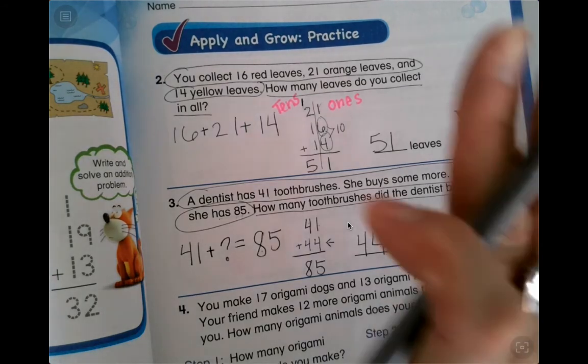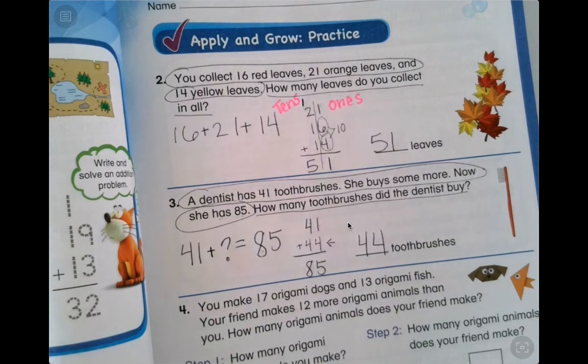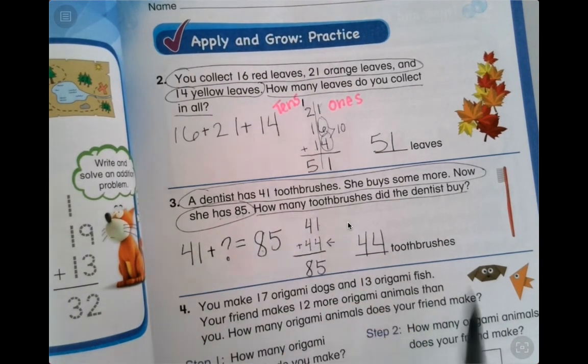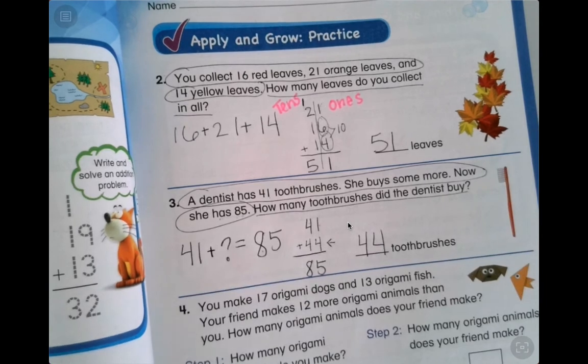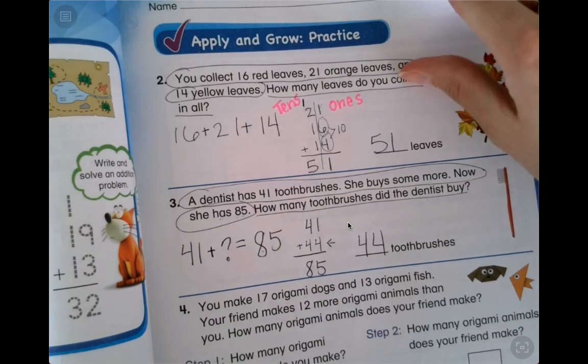Okay, we're gonna stop there. I'm not gonna lie, these are harder because you really have to think. You have to circle, you have to underline, and there's many ways you can do them. Okay, so let's go ahead and go to our next page.